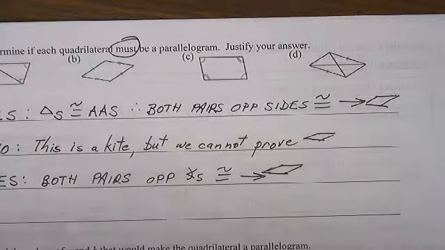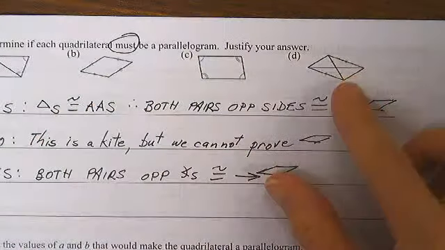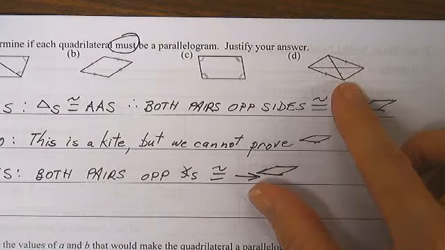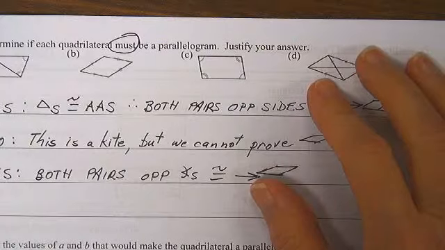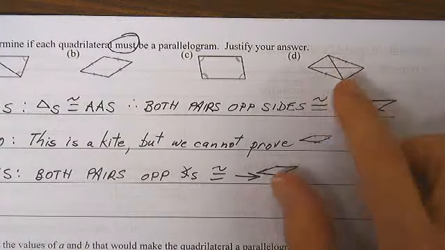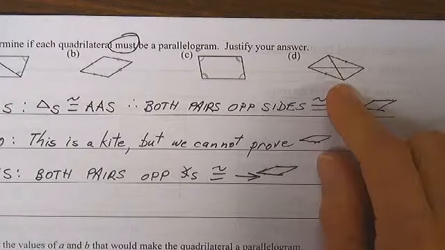And finally, D. Well, we have two pairs of vertical angles. We have a pair of congruent sides. We have a bisector. It is probably a parallelogram.